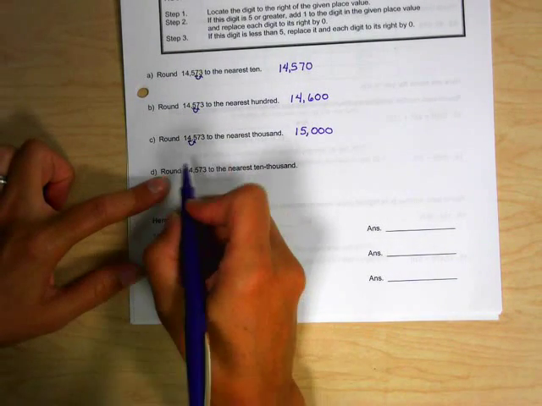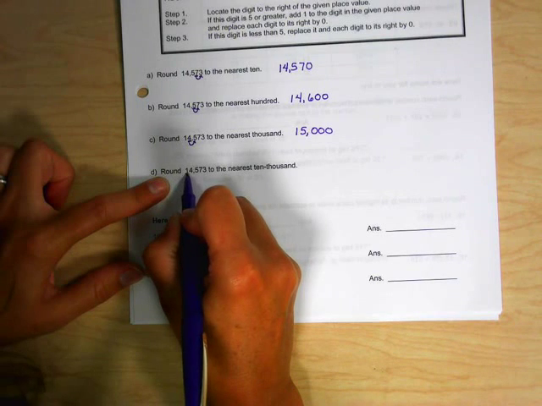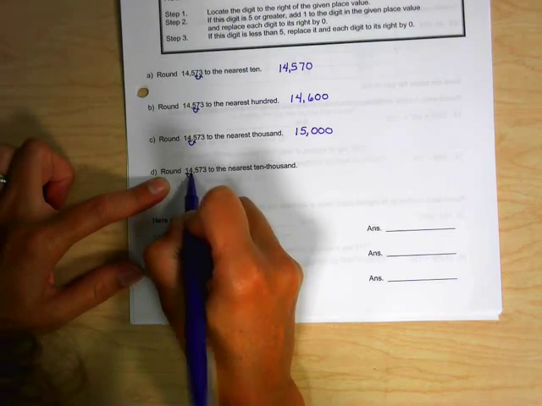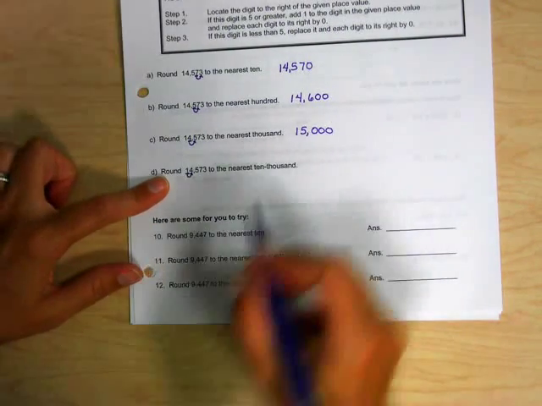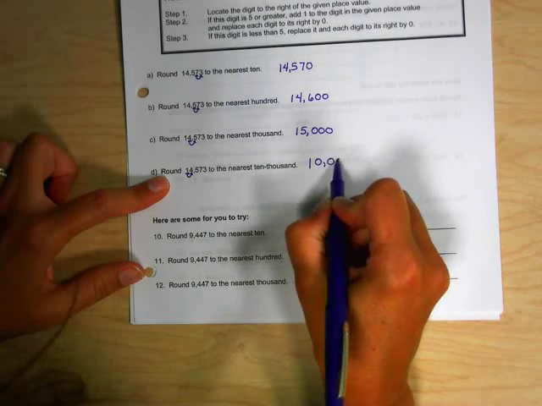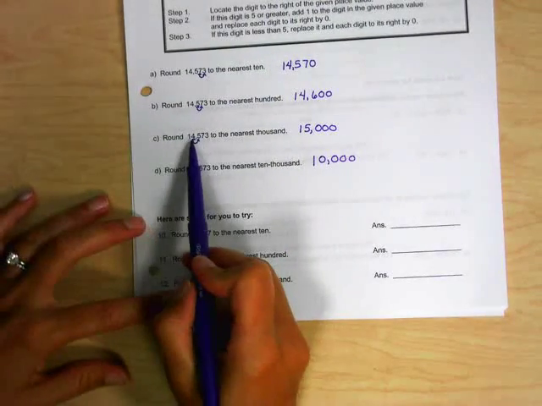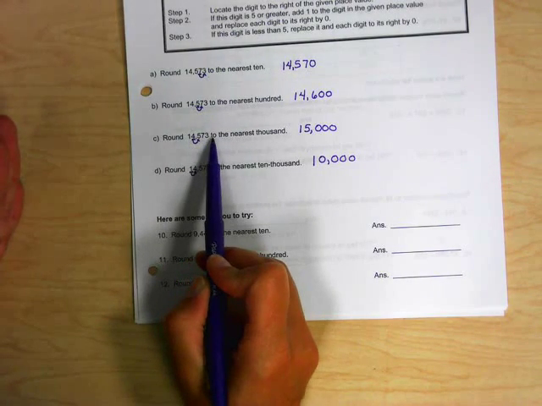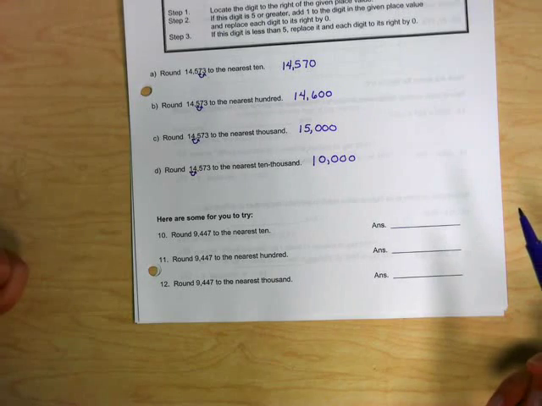All right, round this to the nearest 10,000s. Here's the 10,000s. I need to either keep the 1 or make it higher. How do I know? You look to the first digit to the right. Okay, it's less than 5, so I'm going to keep it. And then make zeros for all of the digits that follow. So whatever number you underline, you keep or make it higher, and then everything else that falls to the right of that, you make zeros.